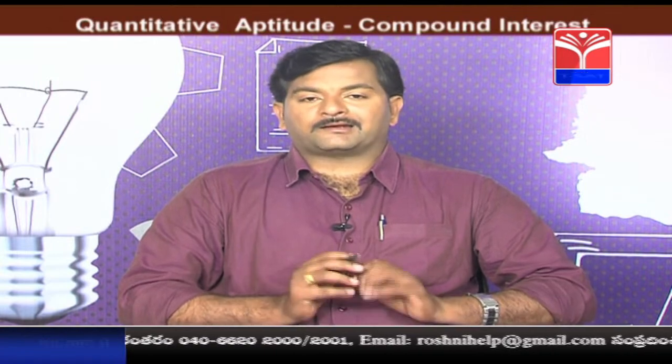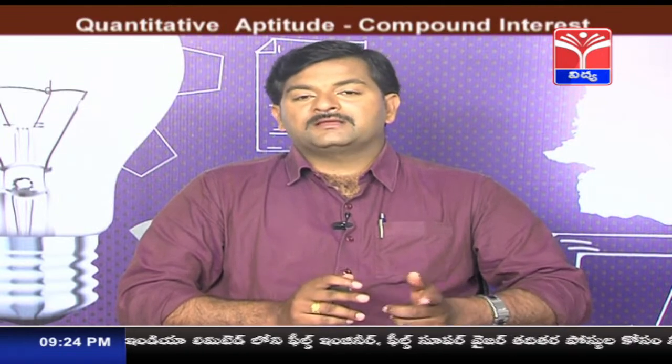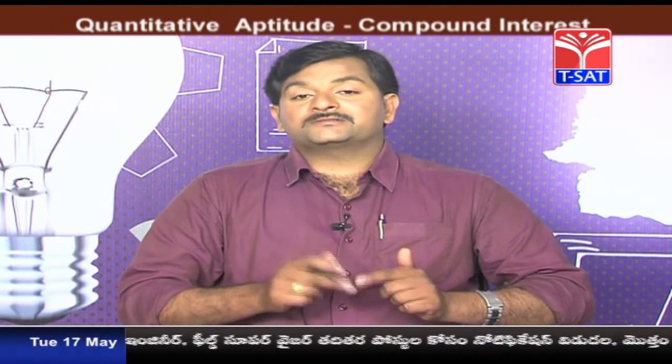Remember only one point here. Rate of interest given is 20%, that is yearly, but interest is compounded quarterly. That's why we have to find the rate of interest for a quarter. So yearly 20%, what about quarterly? 5%. In the 9 months, how many times does he have to pay the interest? 3 times.